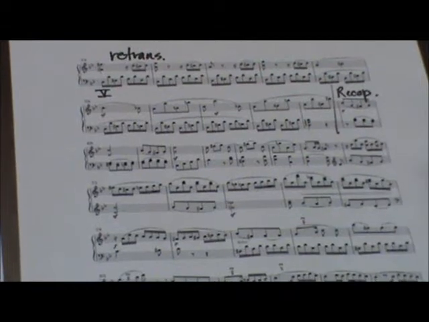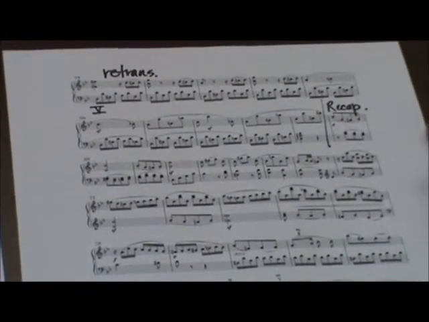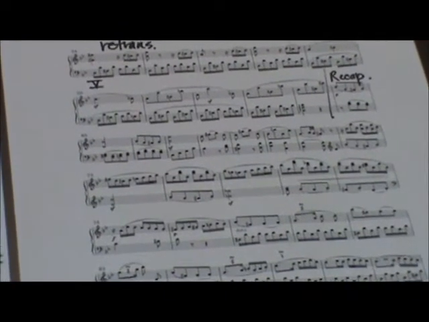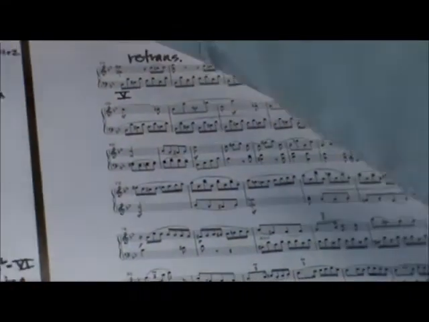Okay, now we're ready for the recap. And the interesting things about recapitulations come where you need to alter material. Mainly that has to do with transitions.